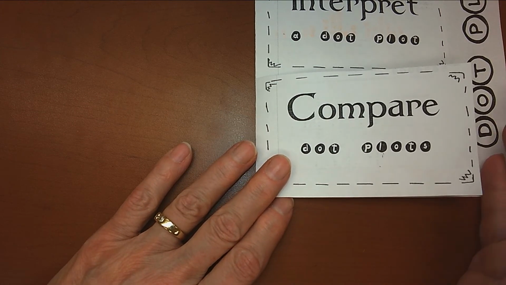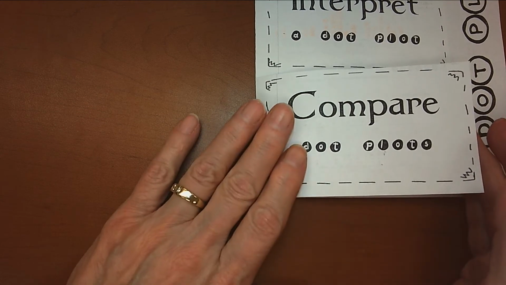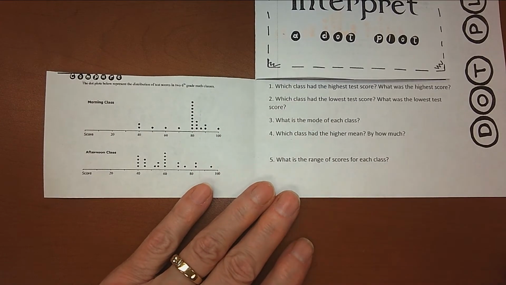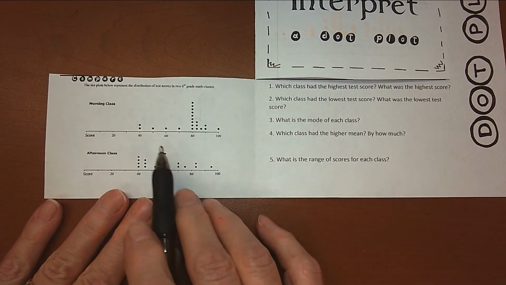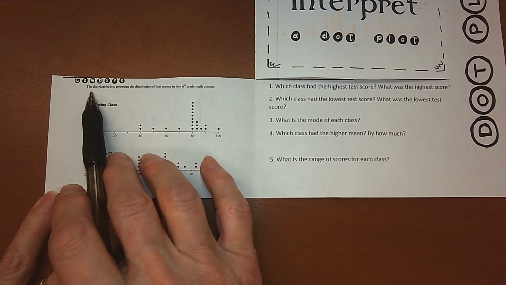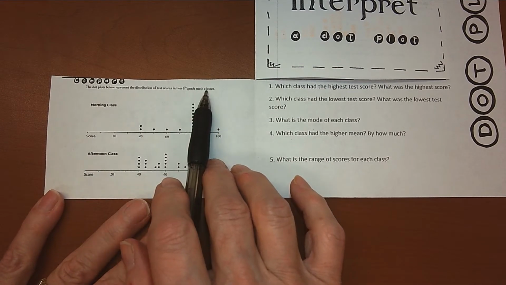All right, guys, so we've done our creating of dot plots, we've interpreted them, and now we're going to compare two different dot plots, so it'll kind of build on what we learned in the interpreting. So we've got some information here. This is a morning class and an afternoon class, and then the descriptor up here tells us that the dot plots below represent the distribution of test scores in two sixth grade math classes.